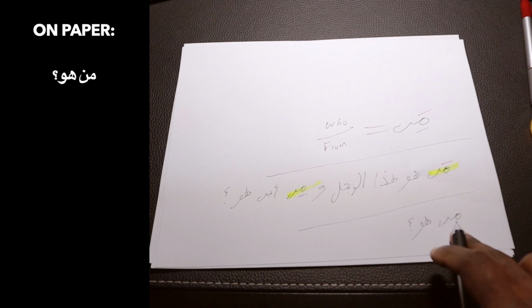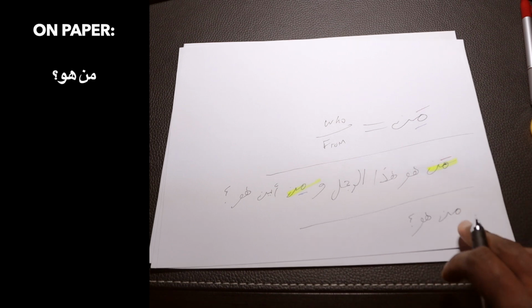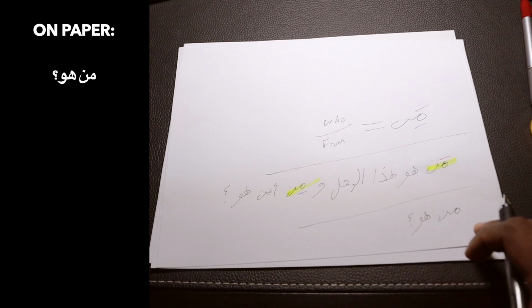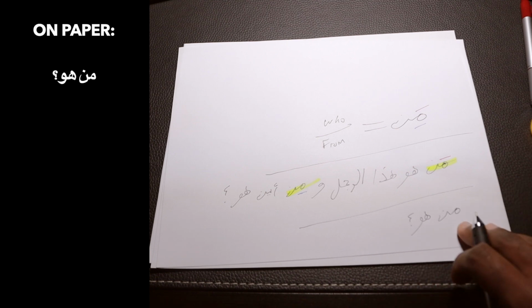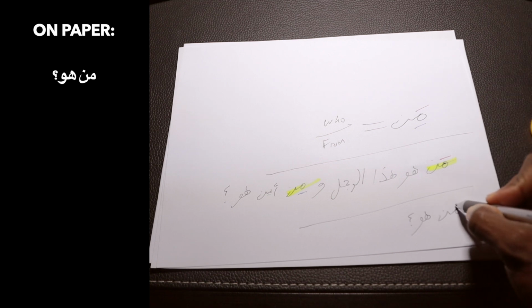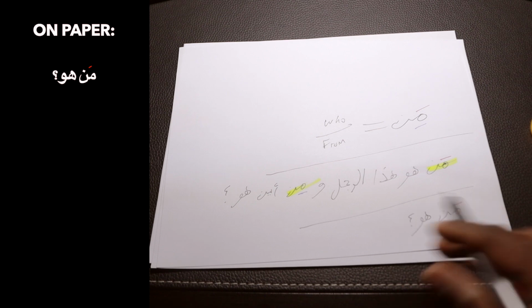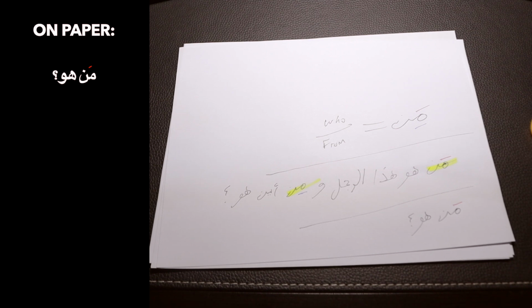You would be able to read something like this and you would instantly know that this cannot mean minhu. It wouldn't make any sense because grammatically min is from, and then this is he, but you wouldn't say where is he from like that. You would know that grammatically the only thing that makes sense is man huwa. So whenever you see this combination, you would know that it has to be in reference to who is he? It can't be anything else.